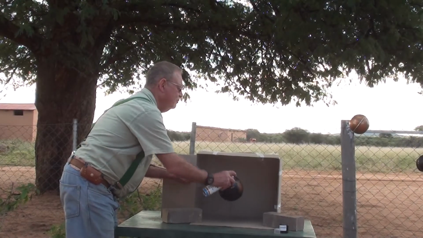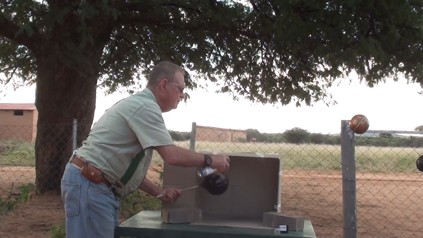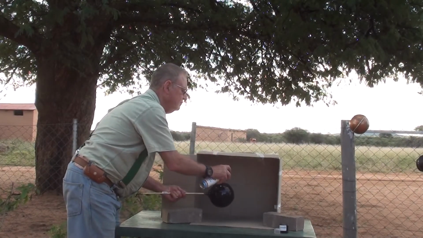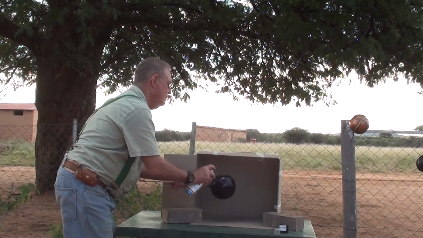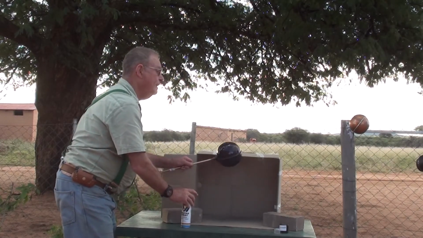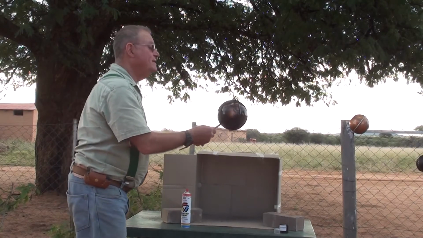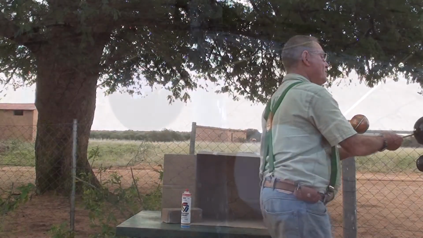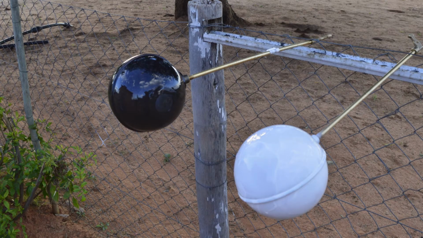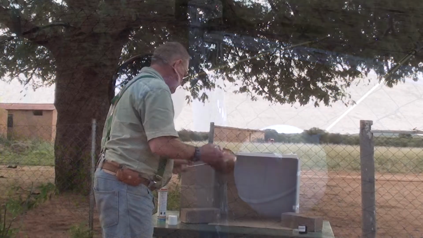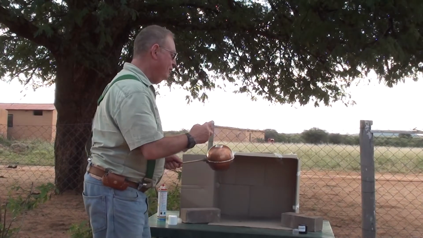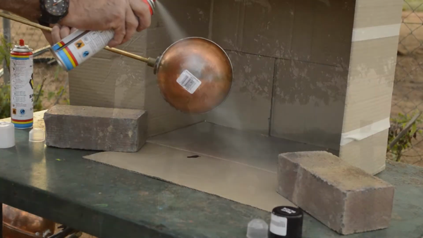So there we go with the first coat of paint. And now I'm going to hang this on a fence close by, touching nothing, so that it will dry by the morning. The second ball I'm going to paint matte white.